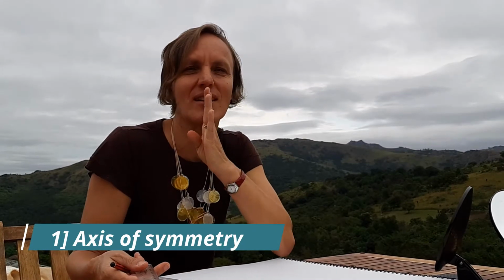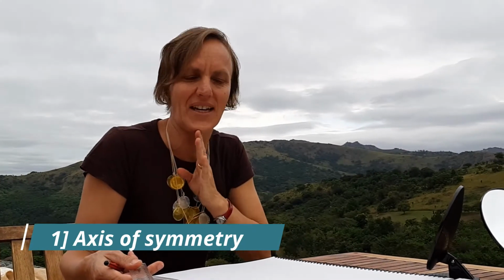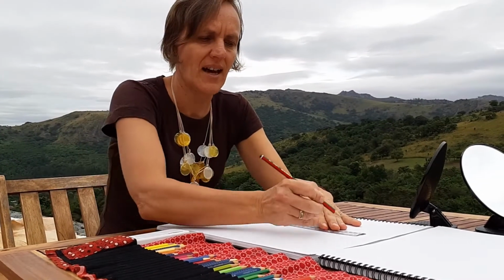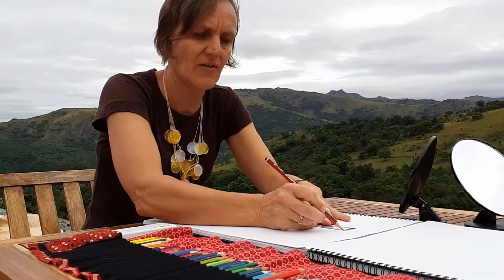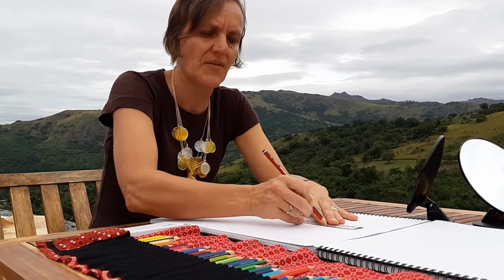Welcome everybody. So today we're going to be drawing the face, and the face is quite easy to draw if you know how the proportions work. So the first obvious part is that we have an axis of symmetry going down the middle of our face. So we're going to do the same with a ruler and draw a line vertically down the middle of our paper.